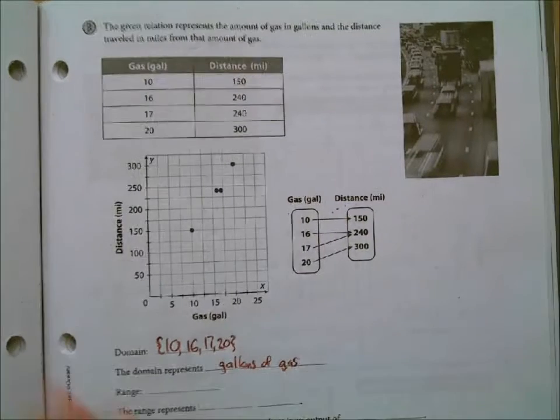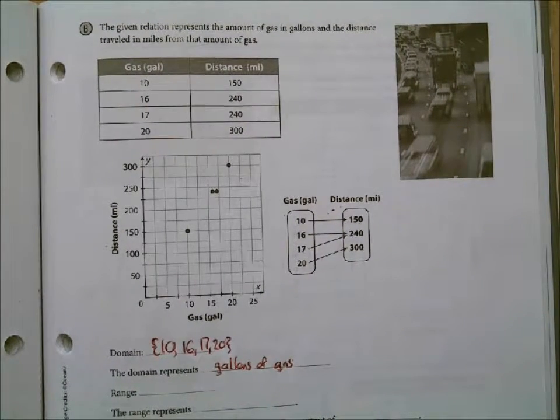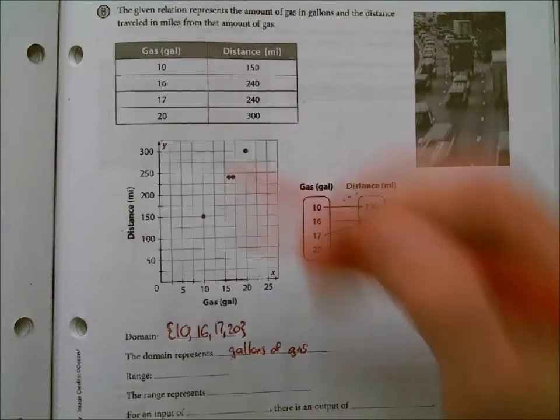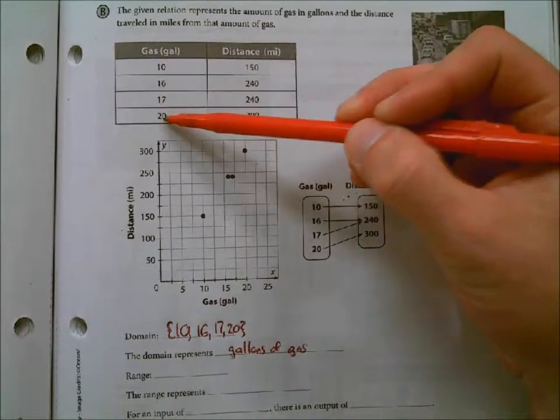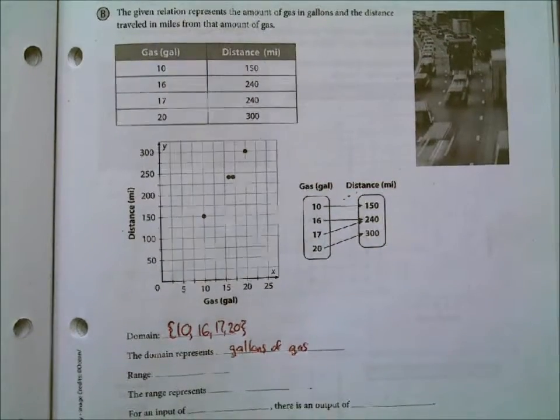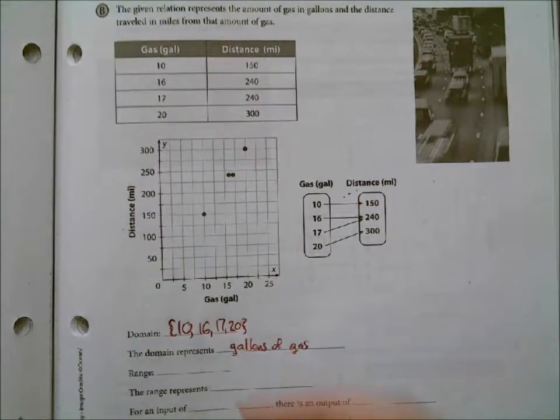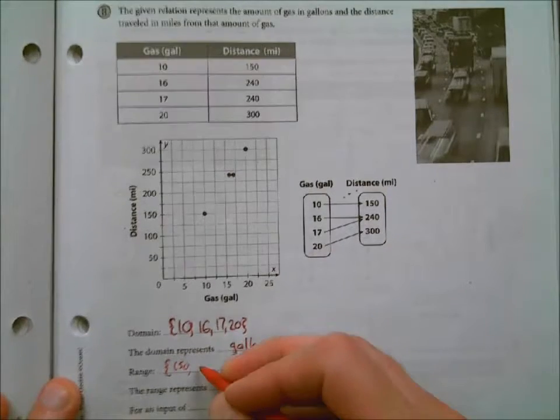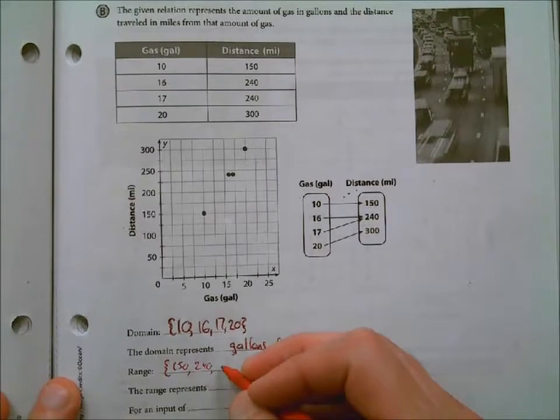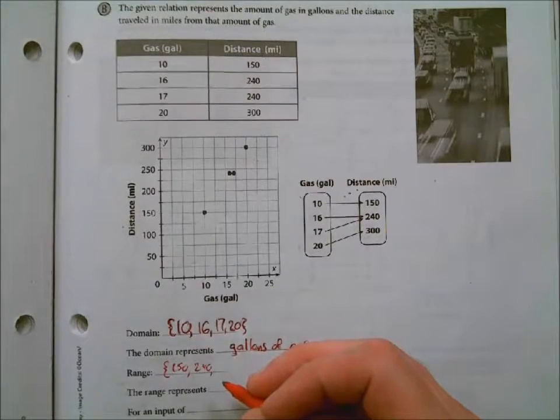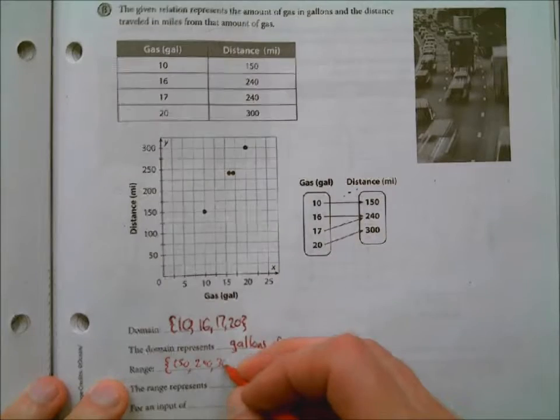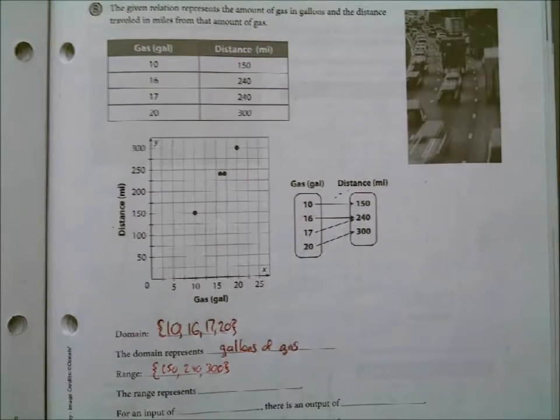Let's go to Reagan then. Reagan, what is the range of this relation? So Mark just gave us the domain. He said 10, 16, 17, 20. What will the range be? What numbers are in the range? Okay, give me the numbers for me, please. 150. 240. And so, do we need to include the 240 twice for the range? No. If you want to include it twice, I'm not going to say that's wrong, but we normally don't have to do it more than once in the range. We're just listing all the possible outputs.